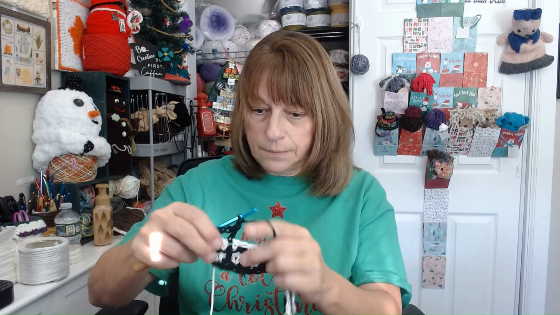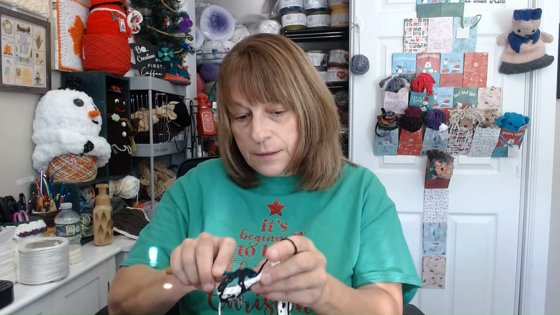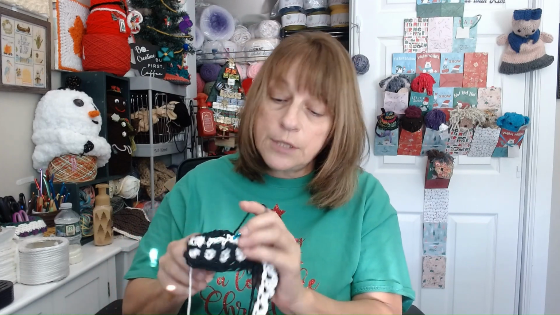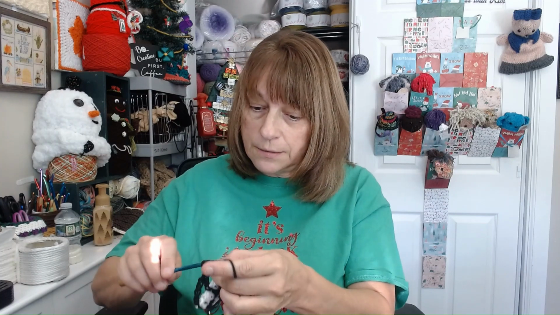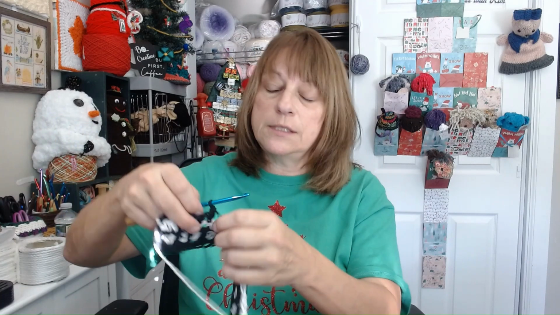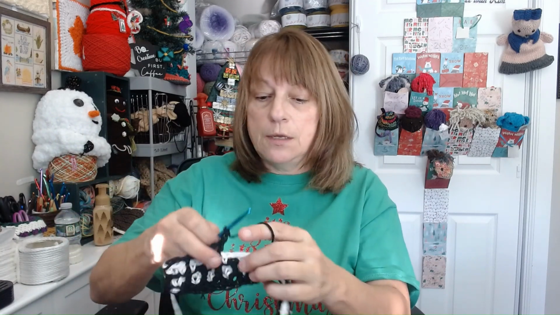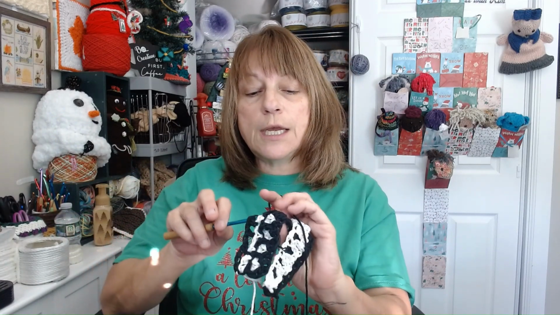So, just got to figure that out right here. Double crochet, chain 1, skip 1, double crochet, chain 1, skip 1, double crochet. Okay, it's going to work. I'm telling you it's going to work. Unless I accidentally put a half double in there because that's what I'm used to doing, but that's fine. All right, double crochet over top.